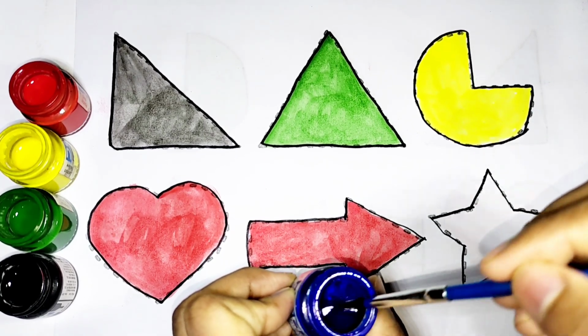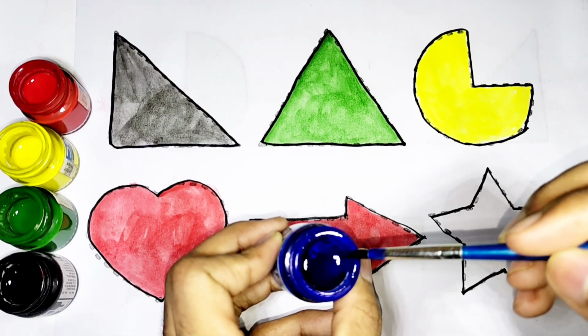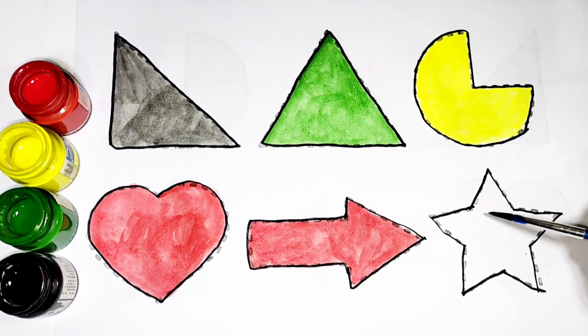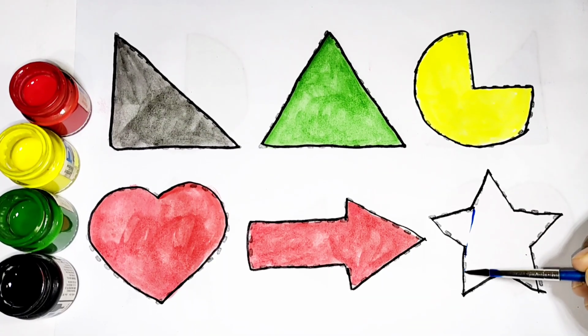Kids, now we're mixing and using blue color. The shape of star. Today we draw 2D shapes.